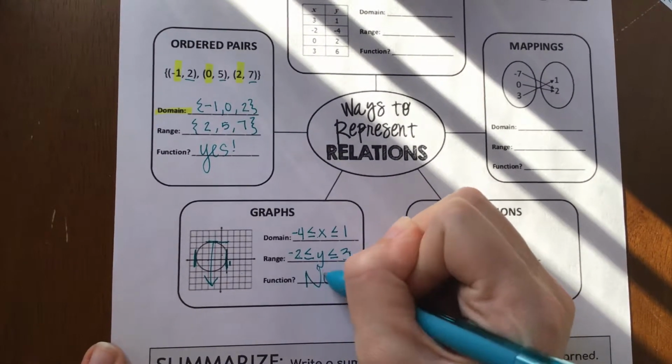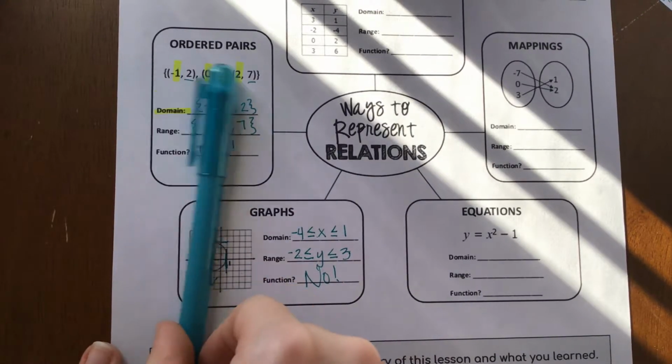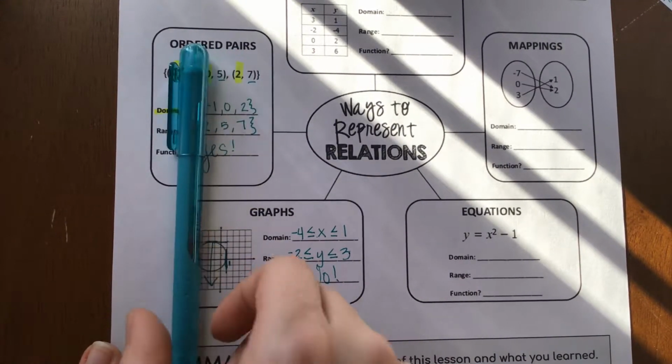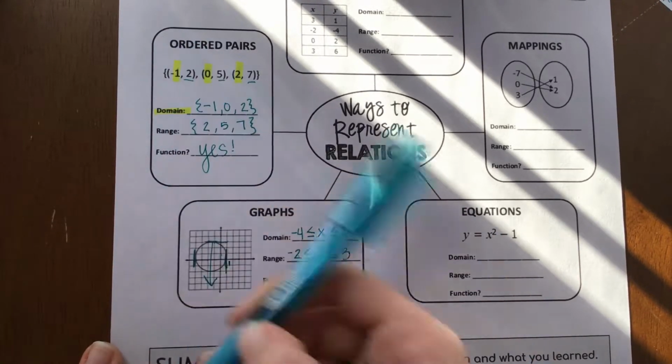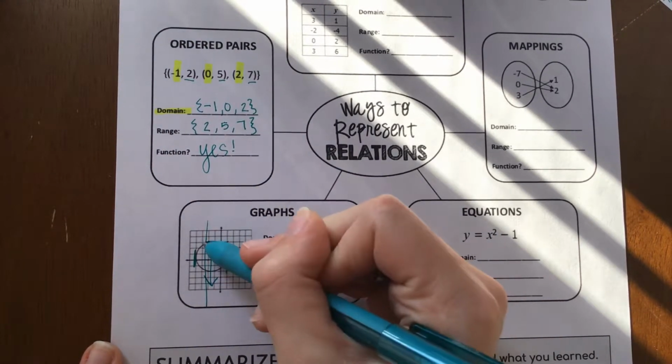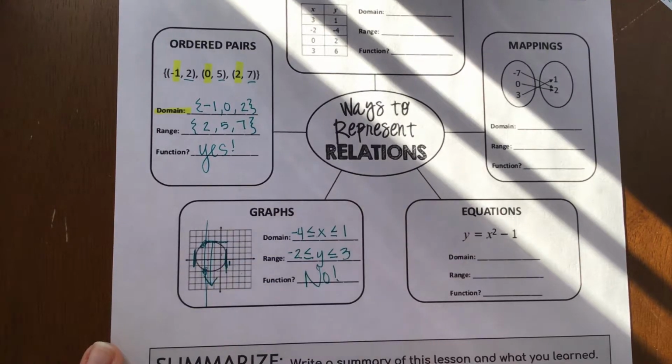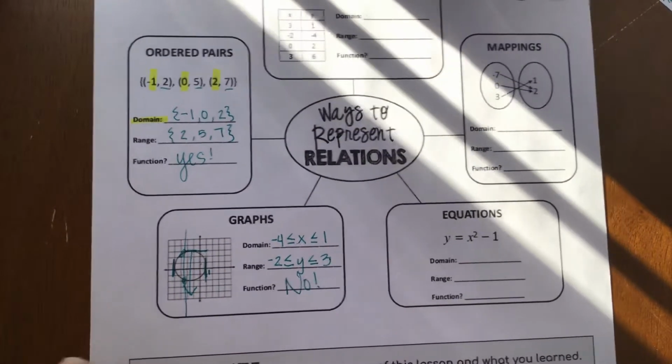However, this one is not a function because if we ran our vertical line test, it would end up touching or going through a point at the top and a point at the bottom of that graph all at the same time. So it is not a function.